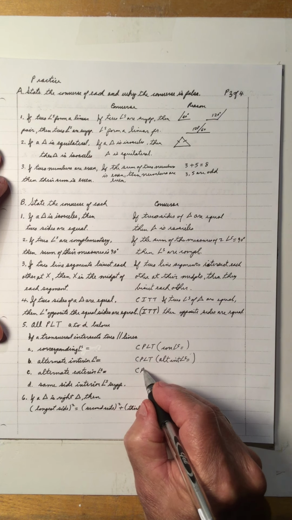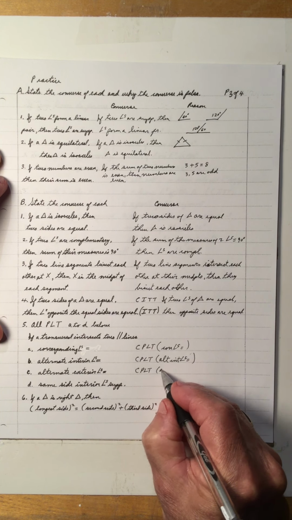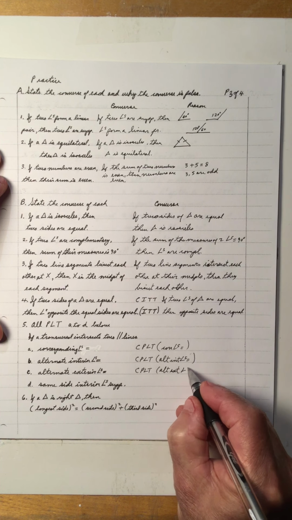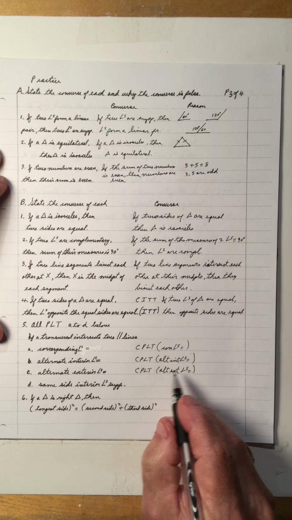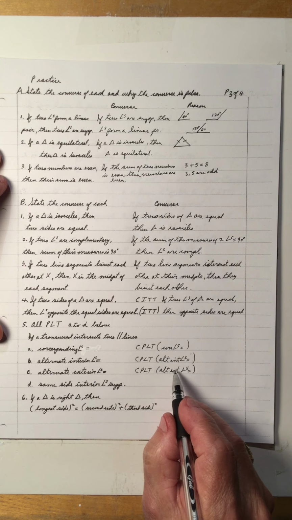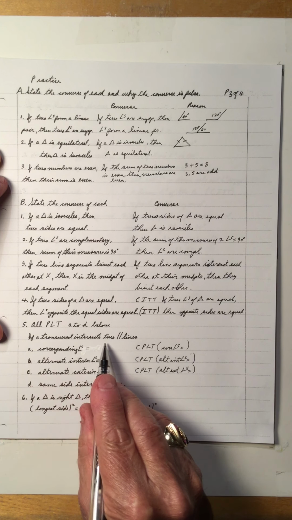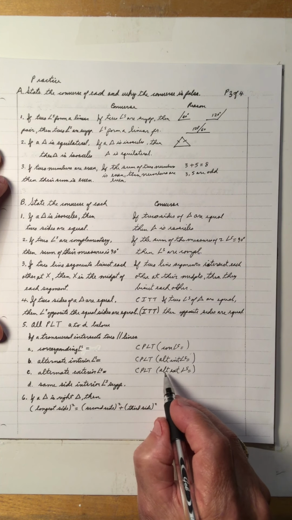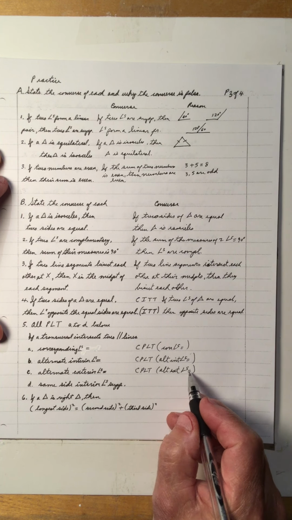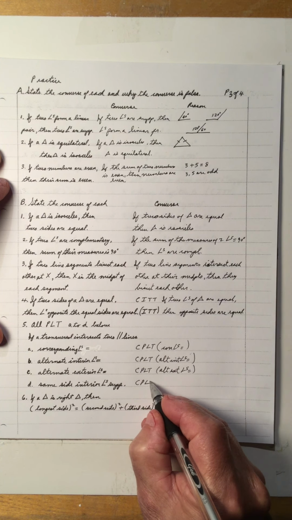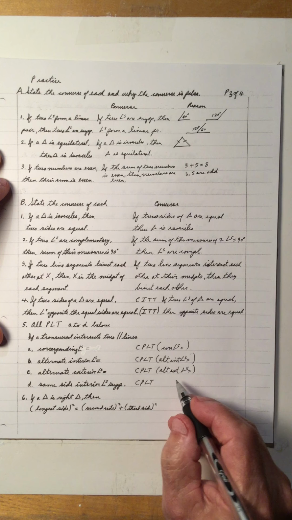And CPLT, alternate exterior angles equal. What does it mean? If the transversal intersects two lines so that the alternate exterior angles are equal, then the lines are parallel. And CPLT, again, the converse is just the reverse.